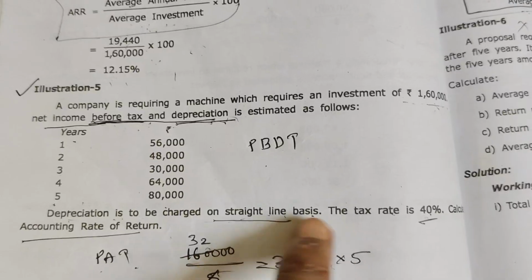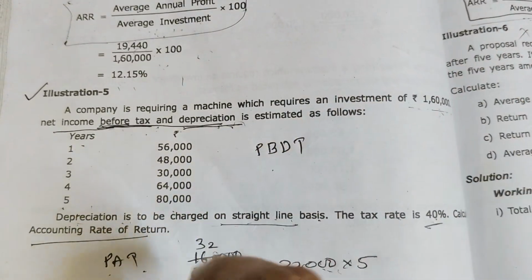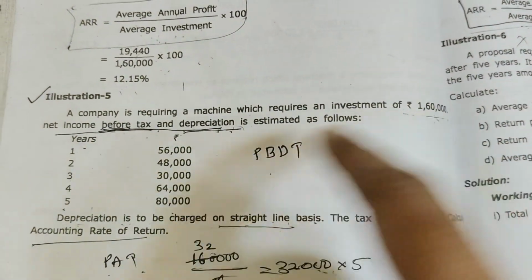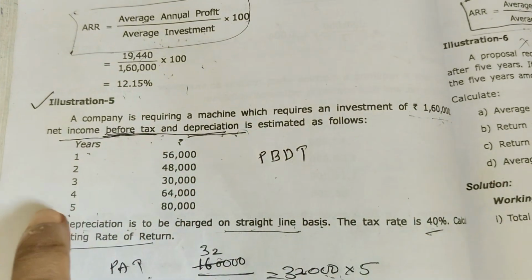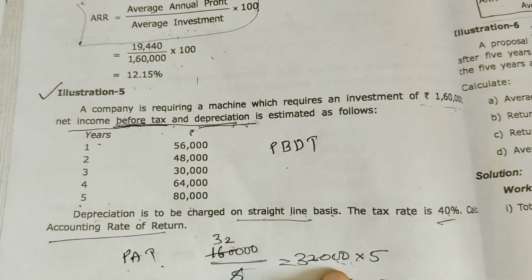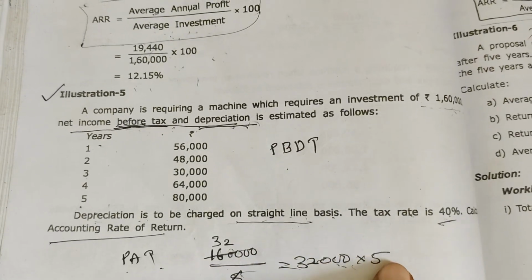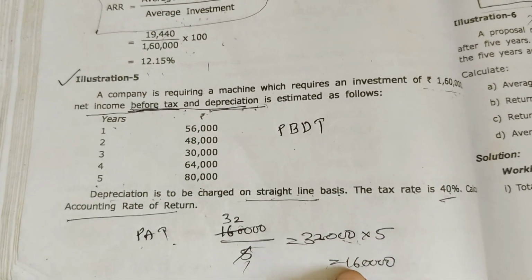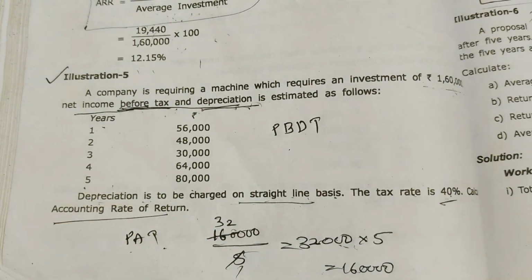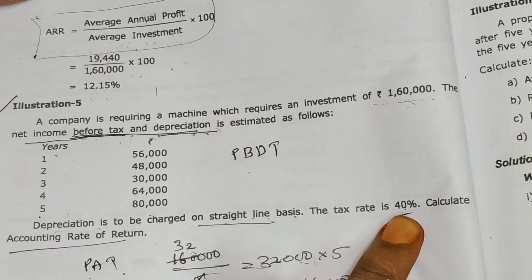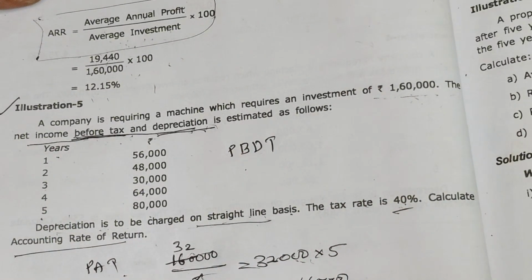Depreciation is to be charged on a straight line basis. Straight line basis means how to calculate depreciation? Our original investment divided by number of years. Original investment is 1,60,000 and number of years is 5. So 1,60,000 divided by 5, you will get 32,000. So 32,000 per year is our depreciation. How many years are there? 5 years. So 32,000 into 5, you will get 1,60,000. So our investment is equal to our depreciation. And the tax rate is 40%. Okay, let's start our solution. Take a screenshot of this question.